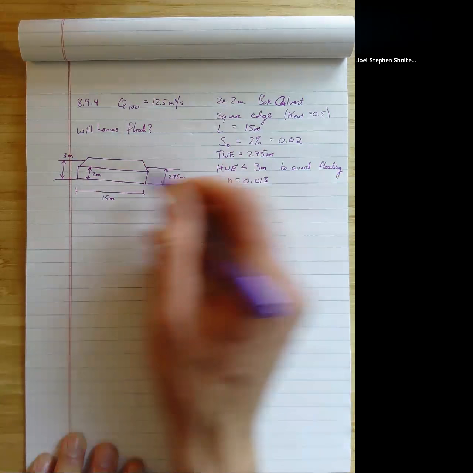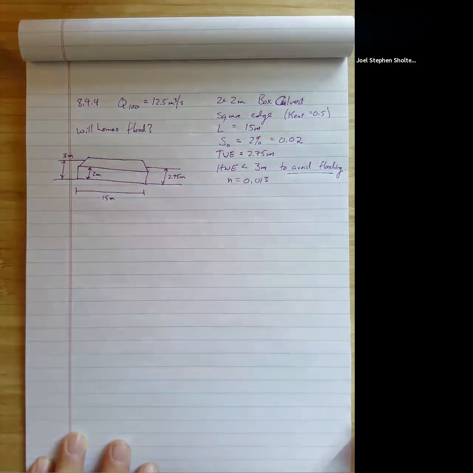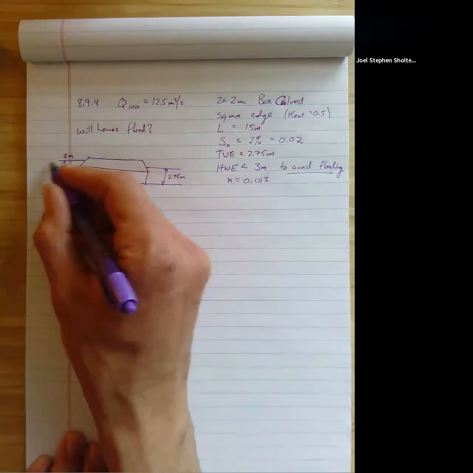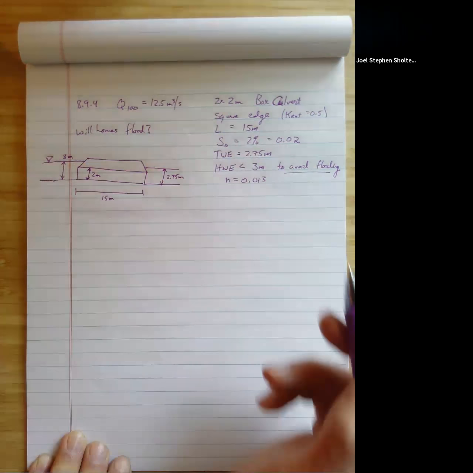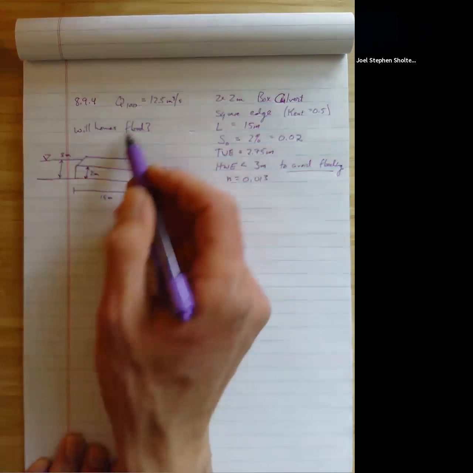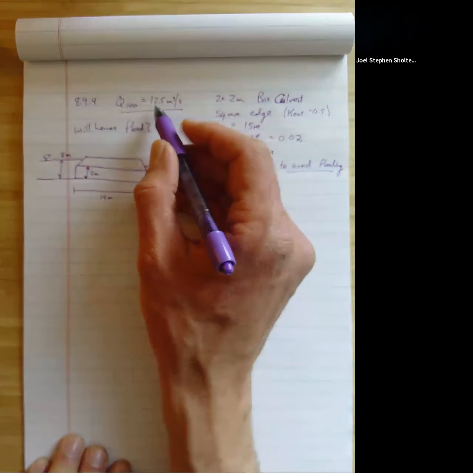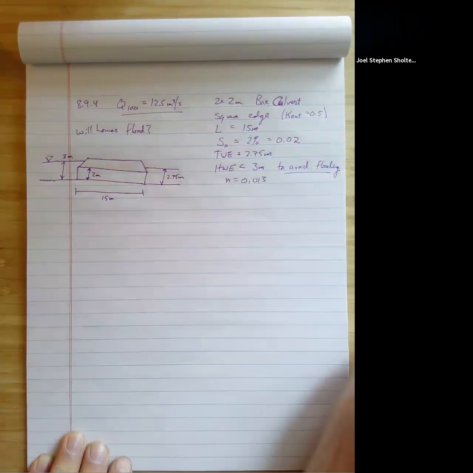They say that the headwater elevation has to be less than 3 meters to avoid flooding of our homes upstream. So there's a house sitting here at this elevation, and we want to make sure that we keep underneath that elevation from the backwater that would occur at the 100-year flood event, or the 1% annual chance flood event, which is 12.5 cubic meters per second.